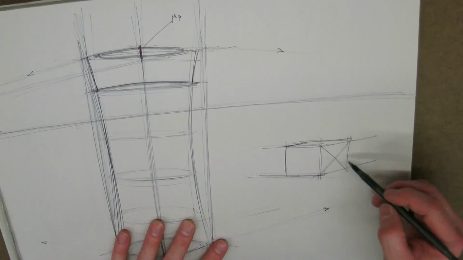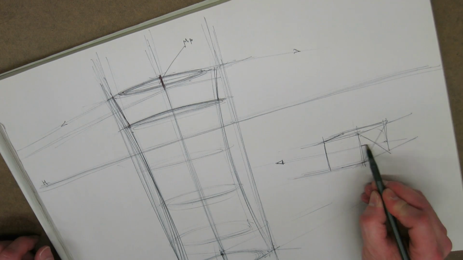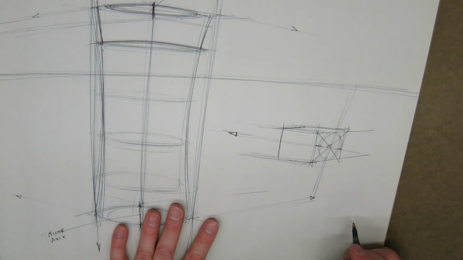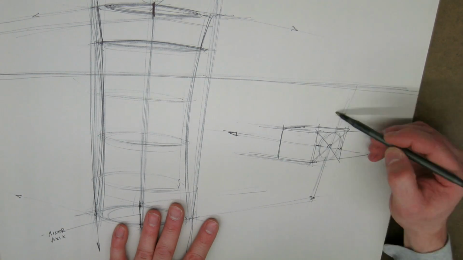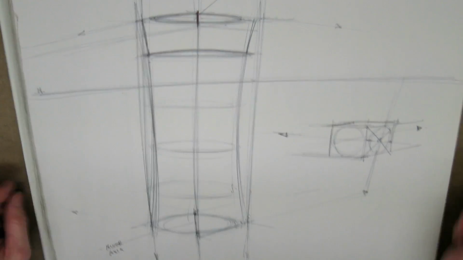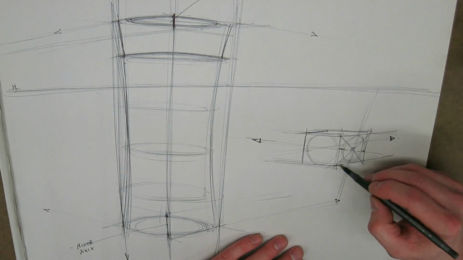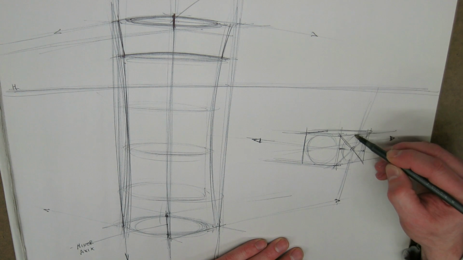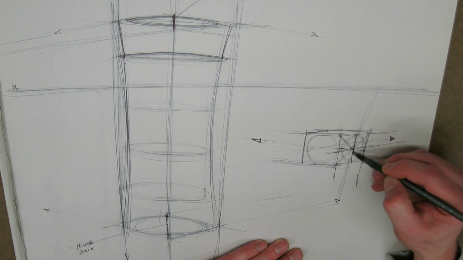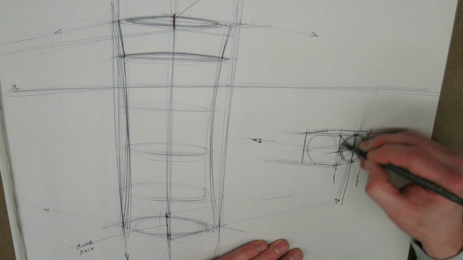Here, I'm just showing how ellipses work and how they correlate to the vanishing points off in space. The short axis of the ellipse always goes to one of the vanishing points. So here I'm just marking out how I divide the surface of that square into quarters, and at the points where those segments intersect the side of the box is where the ellipse touches.